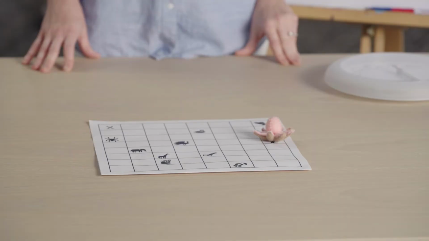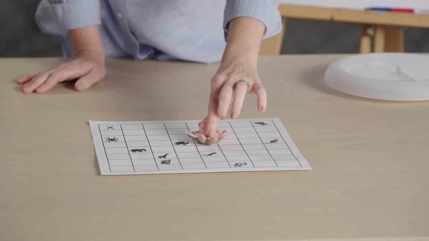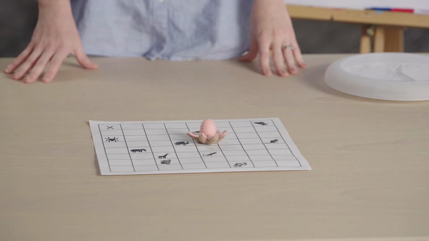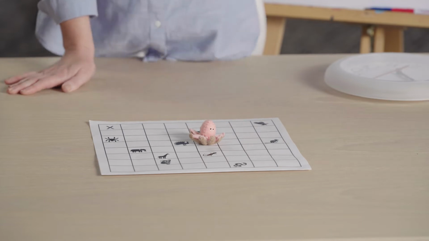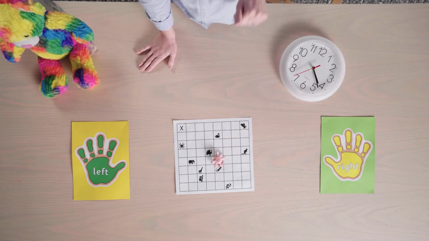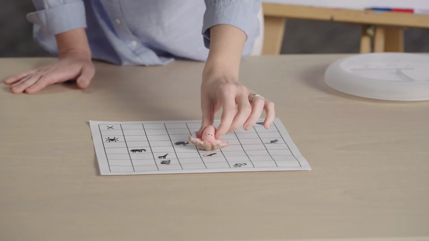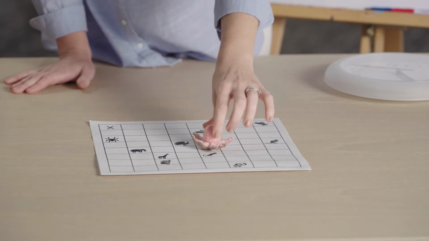Okay, backwards 3 spaces. 1, 2, 3. Clockwise to face lizard. Forwards 1 space. 1. Turn clockwise. Forwards 1 more space.